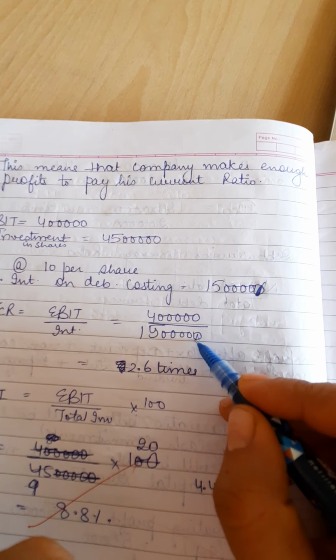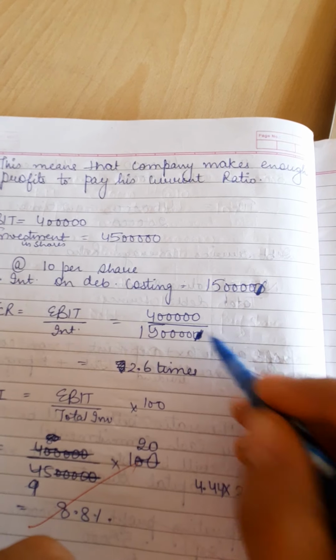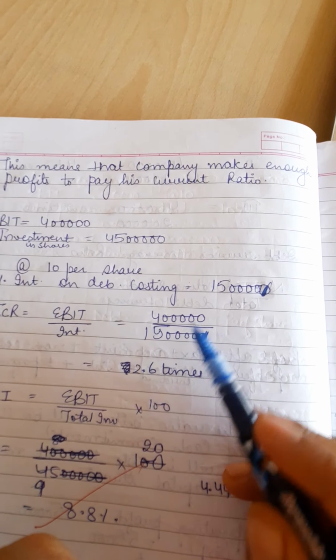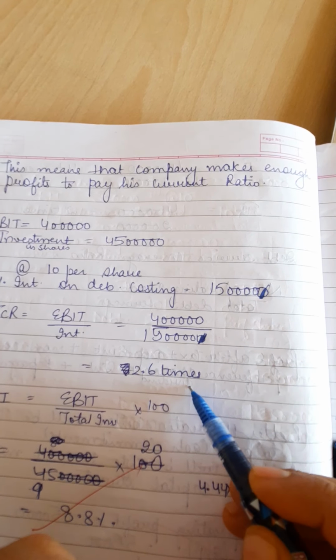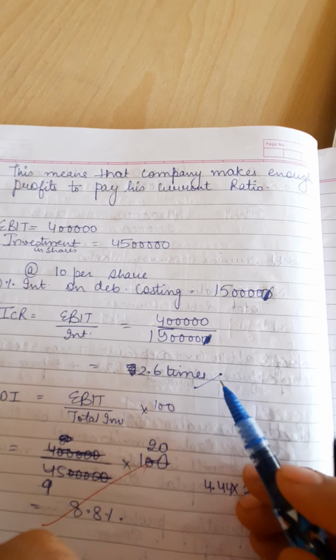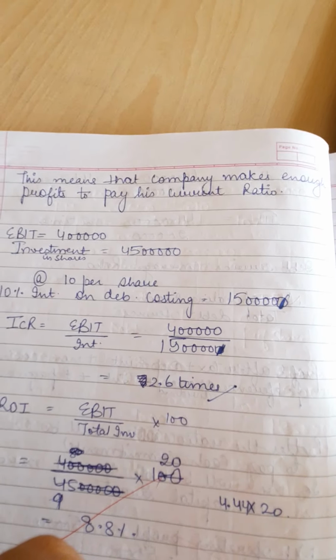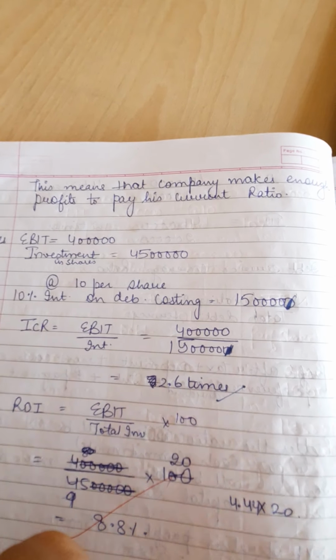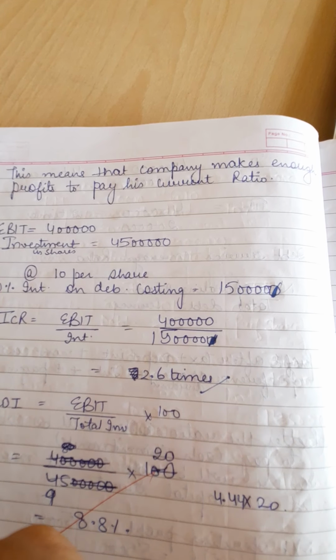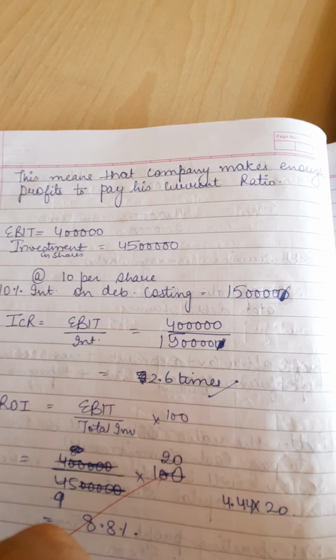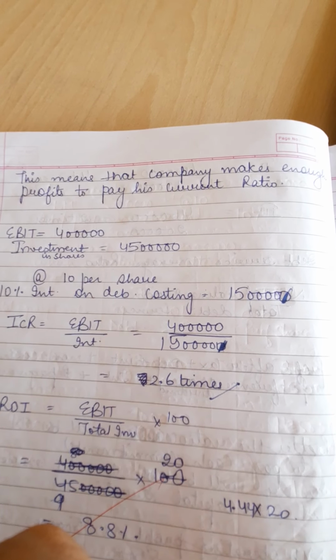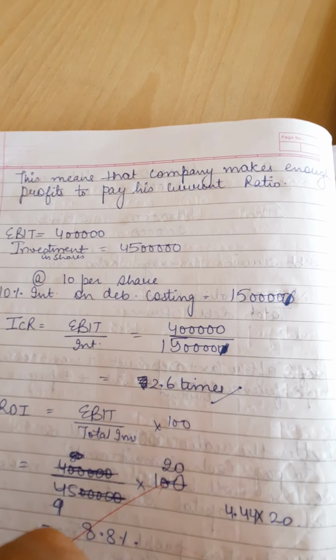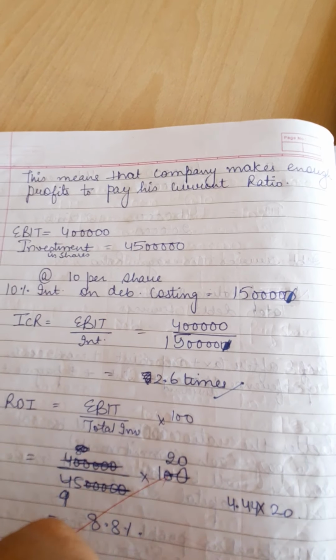Sorry, one more zero was added by mistake. When you calculate, this will come to 2.6 times. This will tell you how capable you are of paying the interest on the debt. Basically, all these ratios are calculated to know how capable you are of adding debt to your capital structure.